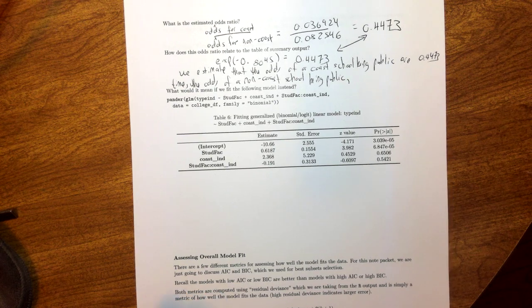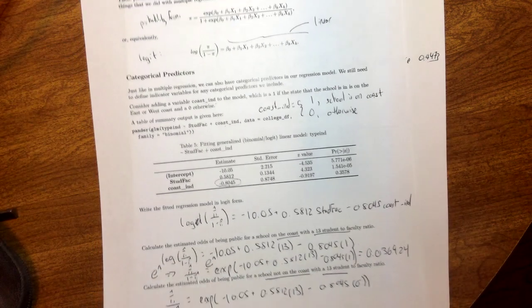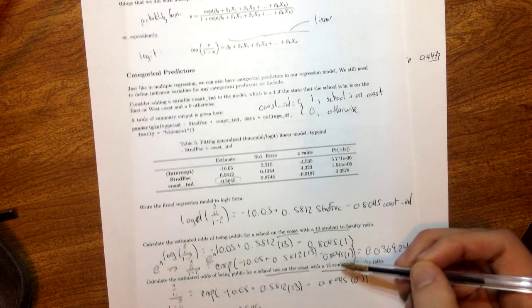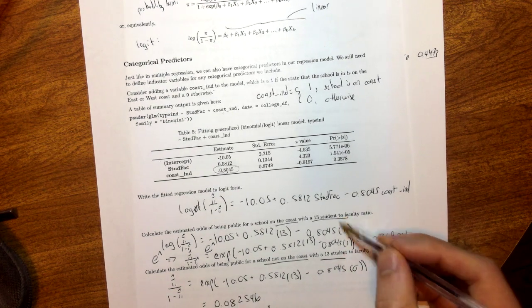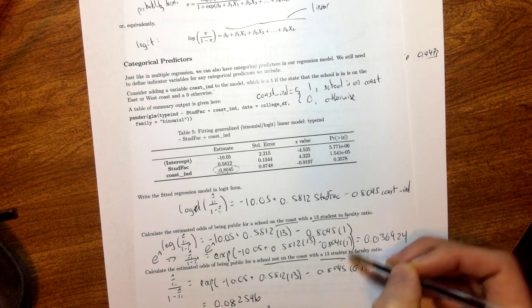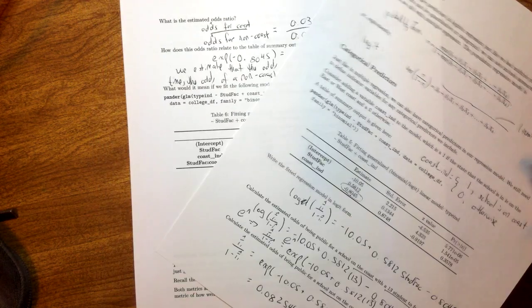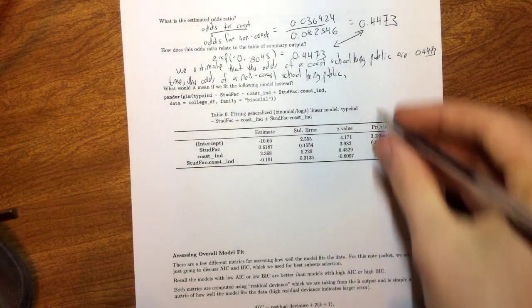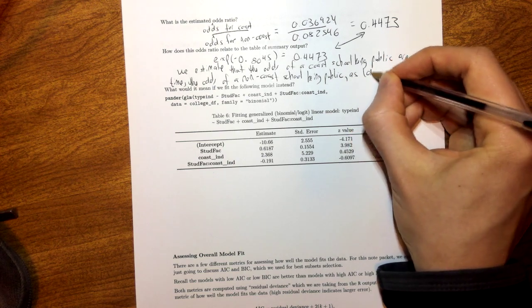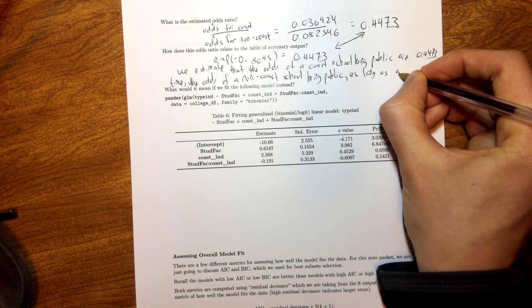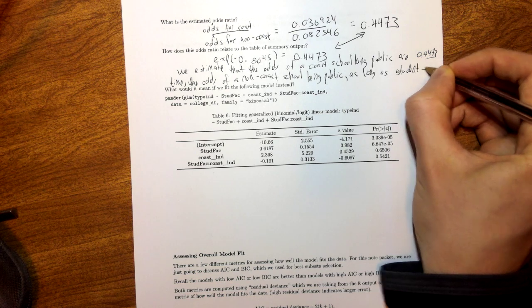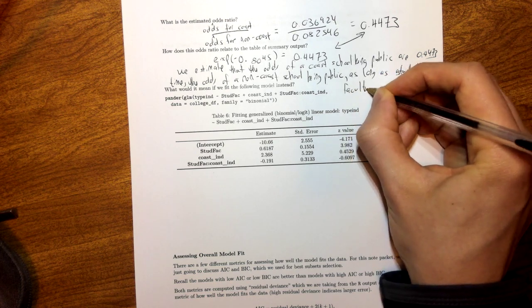Now that we're in multiple regression, the part we can't forget, which was implicit in us calculating this example, is that the student to faculty ratio didn't change at all. Both of these calculations were done with a 13 student to faculty ratio, so we just need to add at the end, as long as student faculty ratio doesn't change.